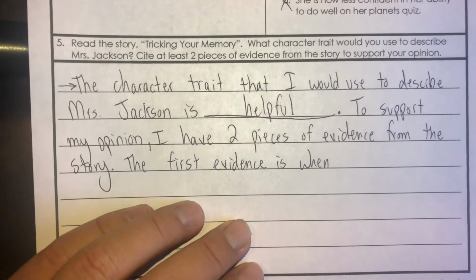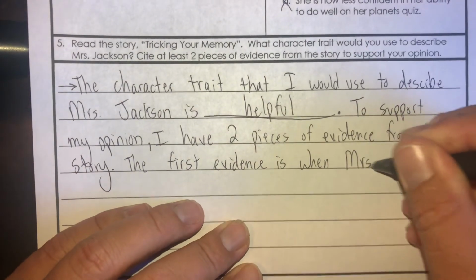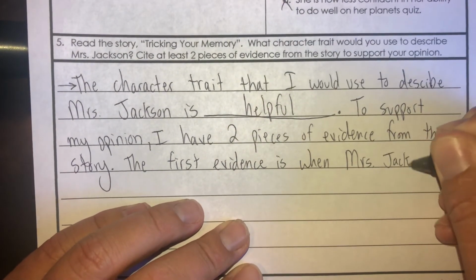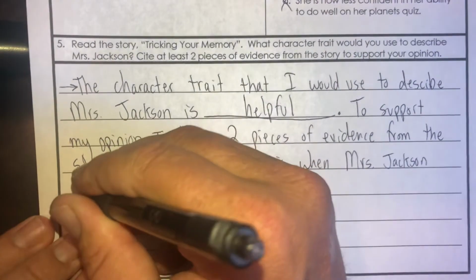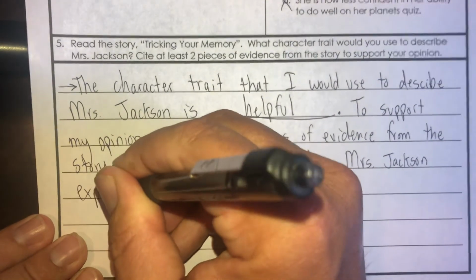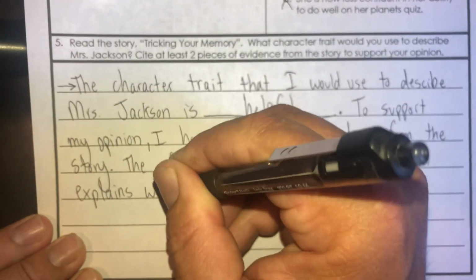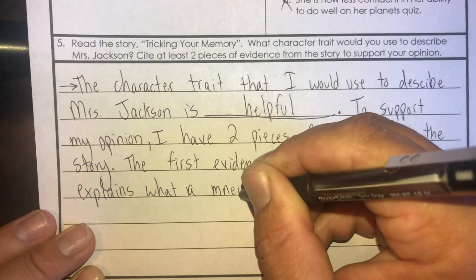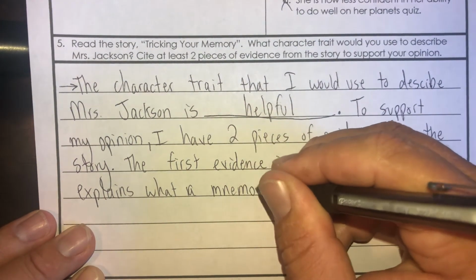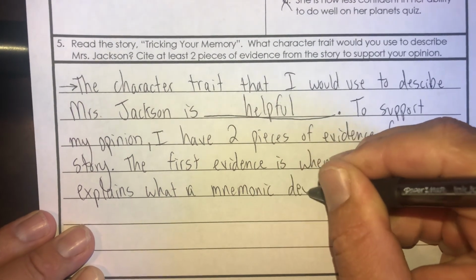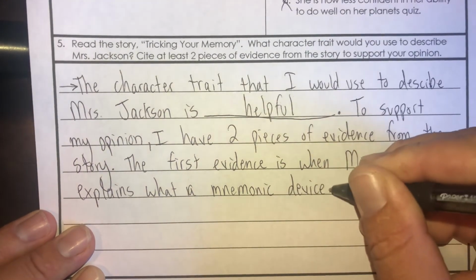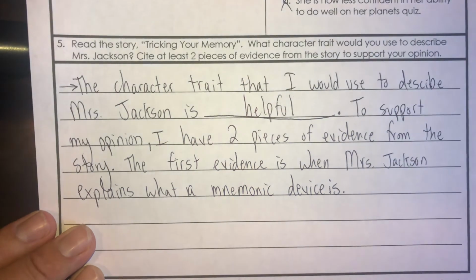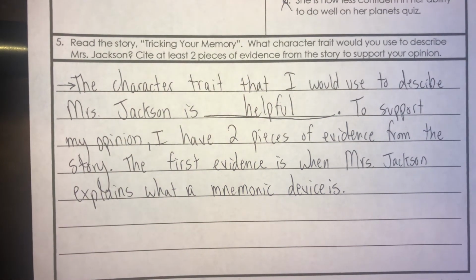So, the first evidence is when Mrs. Jackson explains what a mnemonic device is. So I didn't use any quotation marks there, but I got evidence directly from the story.